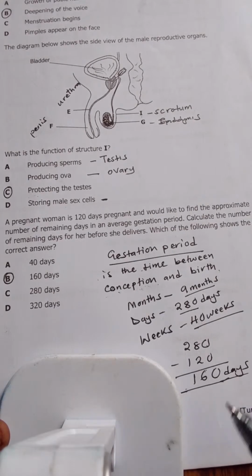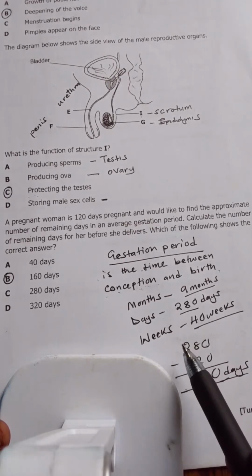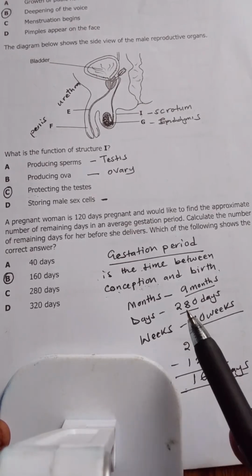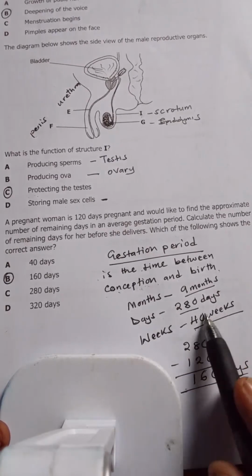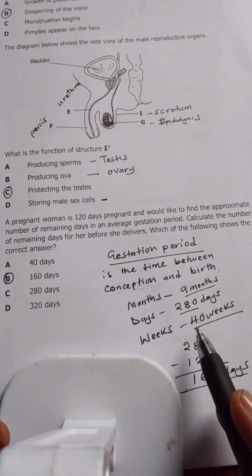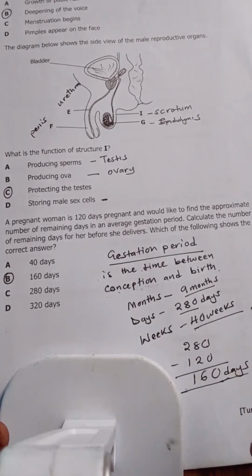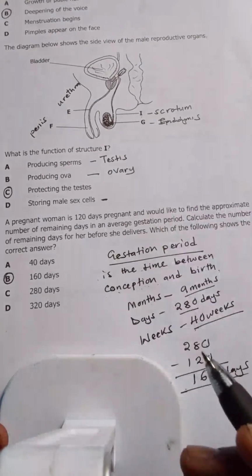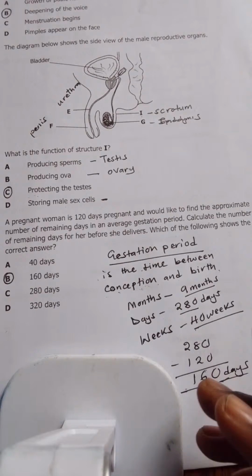Okay, if they say a pregnant woman is, let's say, 20 weeks pregnant, how many weeks are remaining before she delivers? You just say 40 minus the weeks given. So 40 minus 20 to get 20. If you are given, let's say, 10 weeks, you say 40 minus 10 weeks. Then 30 is the number of weeks remaining. Okay, let's move on to the other question.